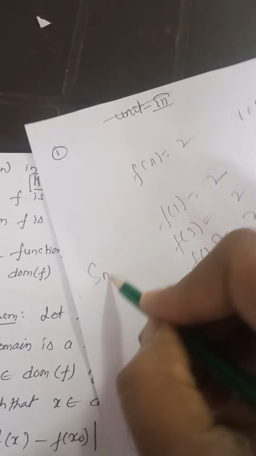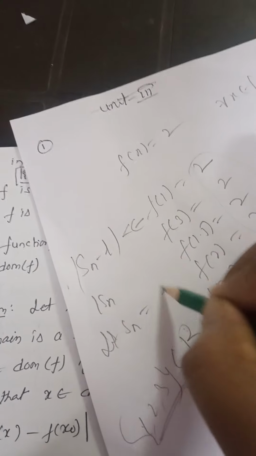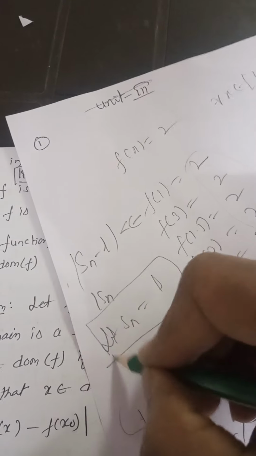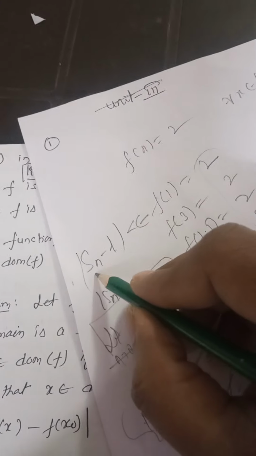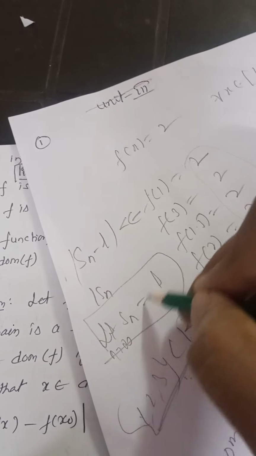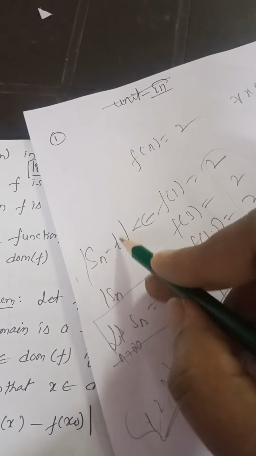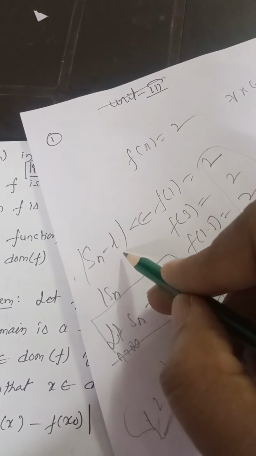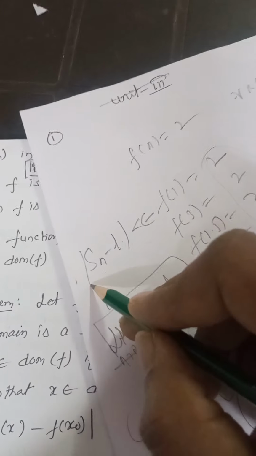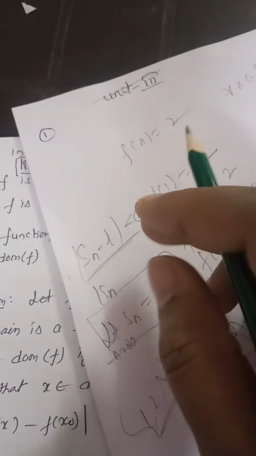A sequence Sn is said to be convergent if mod of Sn minus L is less than epsilon, or you can say limit of Sn is equal to L as n tends to infinity. If you write it like this, limit of Sn as n tends to infinity is equal to L, it means the sequence Sn converges to L. Another definition is: if mod of Sn minus L is less than epsilon, then Sn is said to be convergent to L.